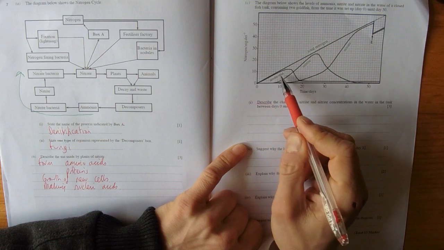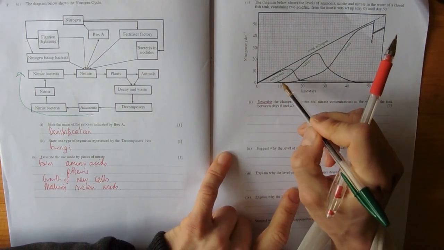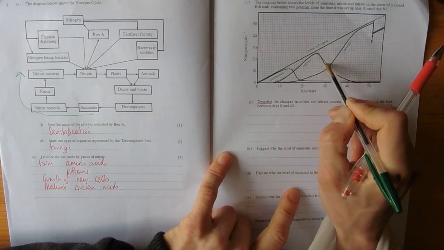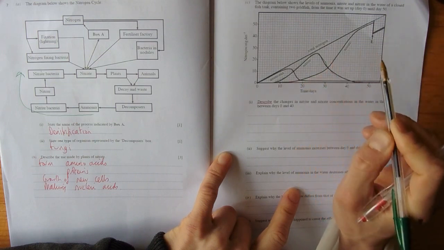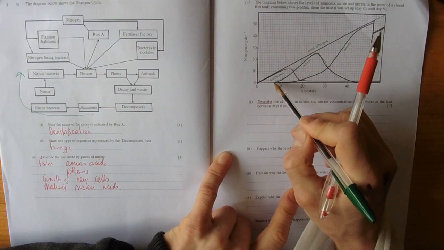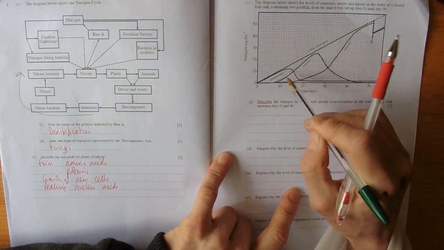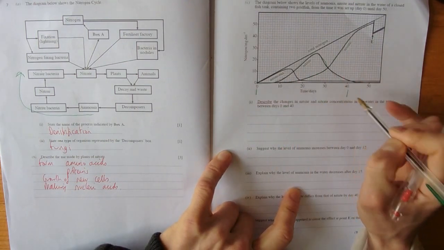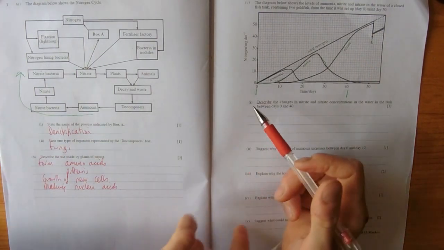We're not going to talk about the ammonia, we're just going to talk about the nitrite going up to a peak, then going down, then nitrate going up, and it's between days 0 and up to 40. So make sure we get the time right and the 2 lines that we want to talk about. Anything else, we're just wasting our time.